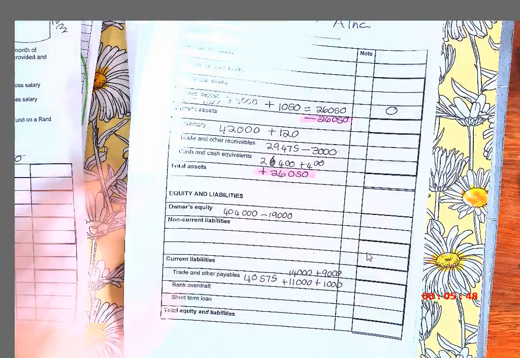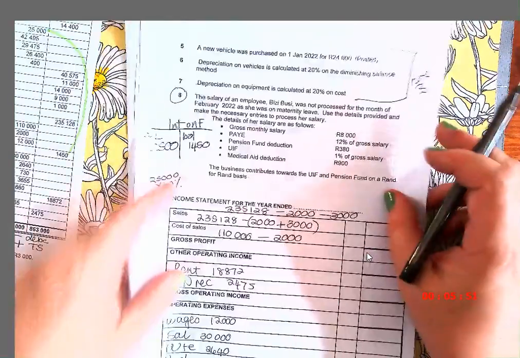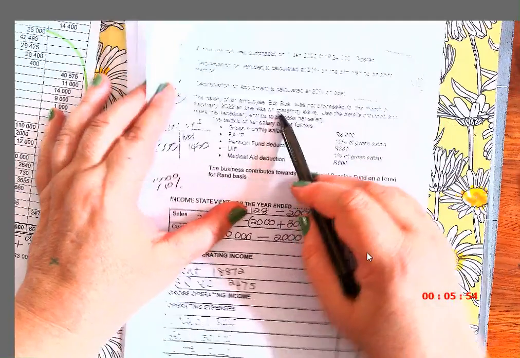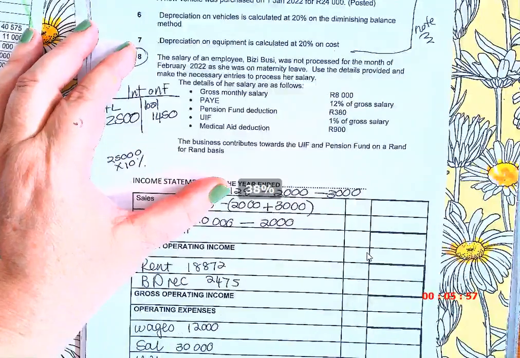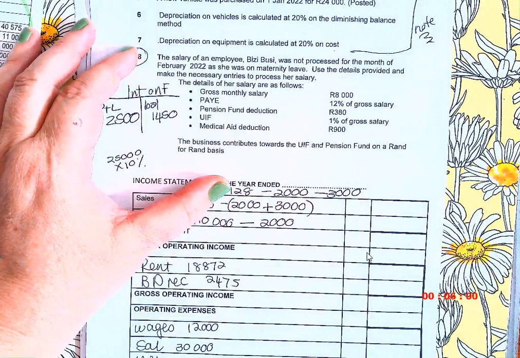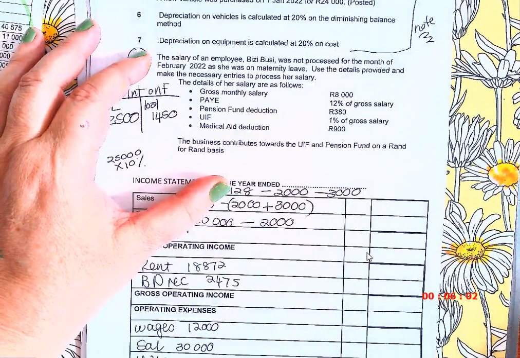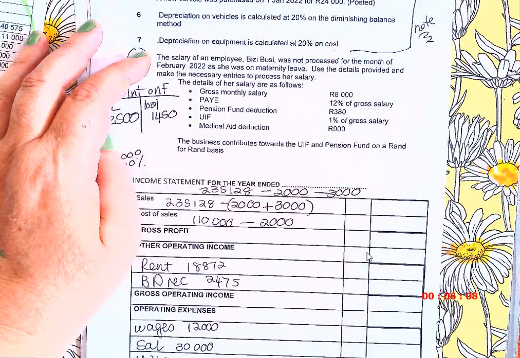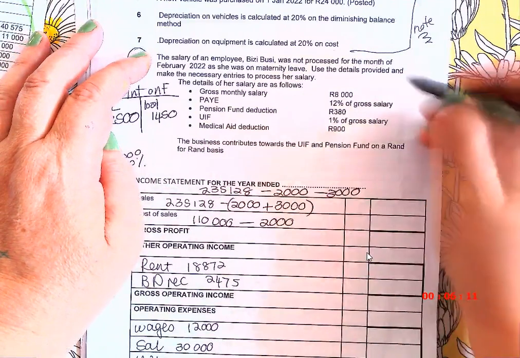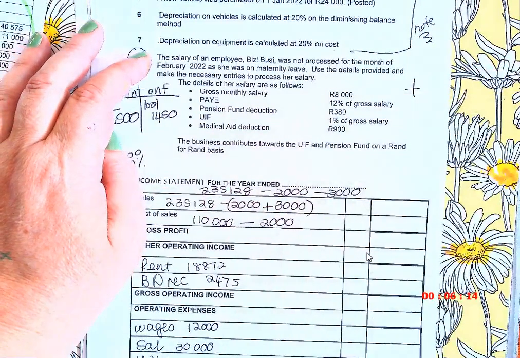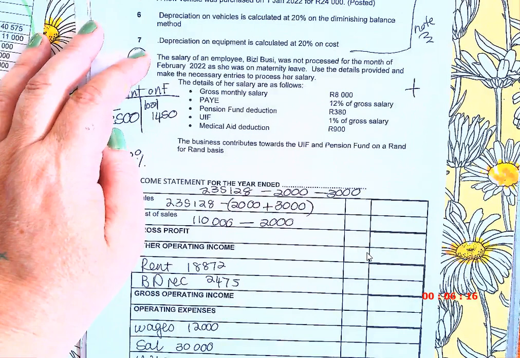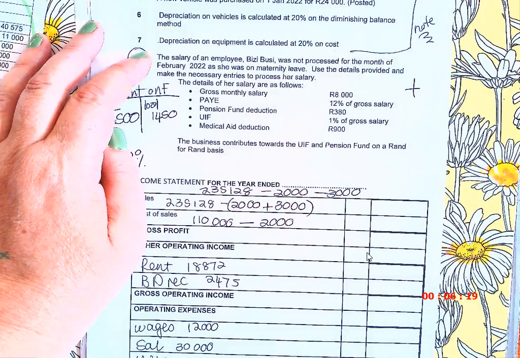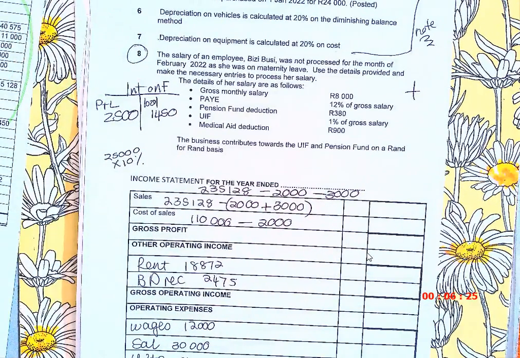So let's quickly do this example so that you can see how it works. If I look at this example here, they say, the salary of Busy Boosie was not processed for the month of February, as she was on maternity leave. Use the details provided and make the necessary entries to process her salary. Can you see the entries were not made, meaning this is going to make my salary, wages and everything more. If they say, oh, she resigned and we still paid her 1 month by accident, can you see that would make everything less? Okay, now in your head you break it up.